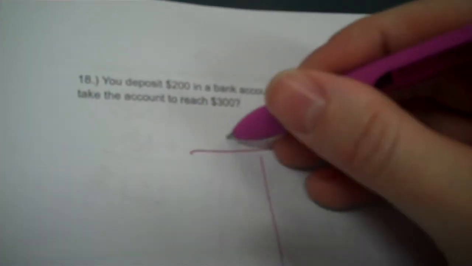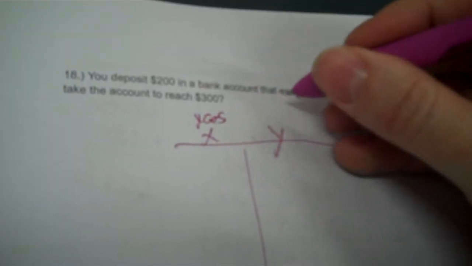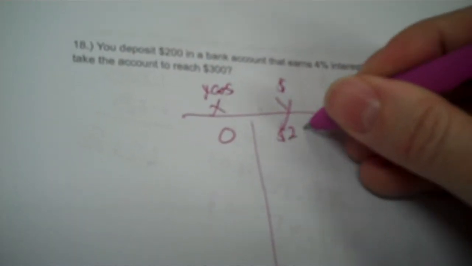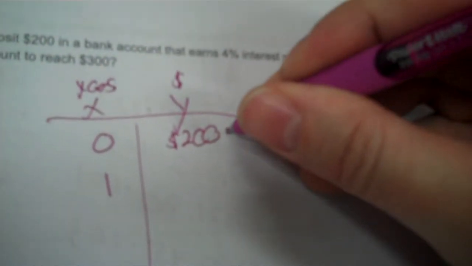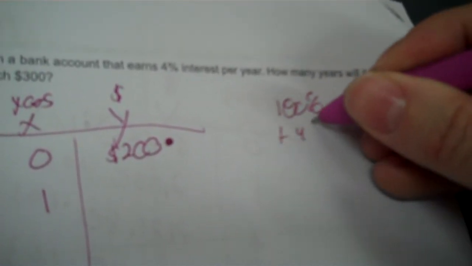Next one, number 18. You deposit $200 in a bank account that earns 4% interest per year. How many years will it take the account to get to 300? Now I'm going to do the same kind of thing, except now I'm trying to figure out how many years it takes to get to $300. So 0, 200. Now you take 100 you're multiplying. So it's 100% plus 4%.